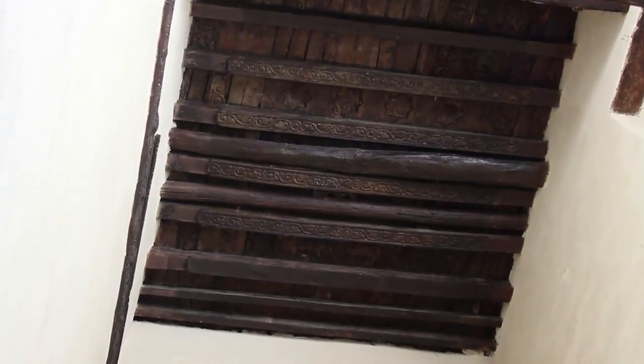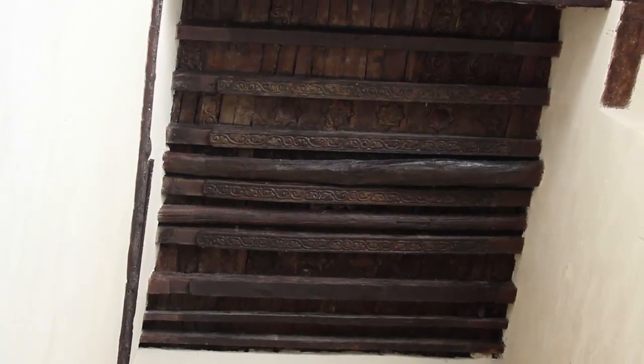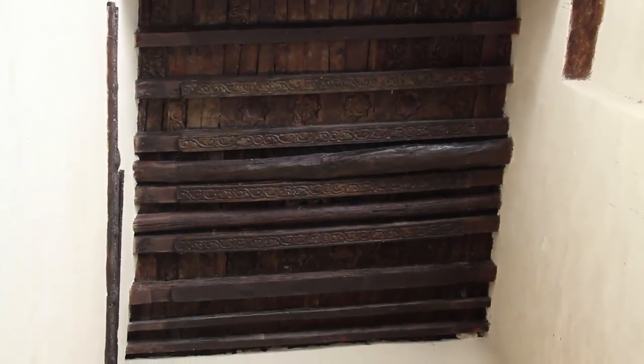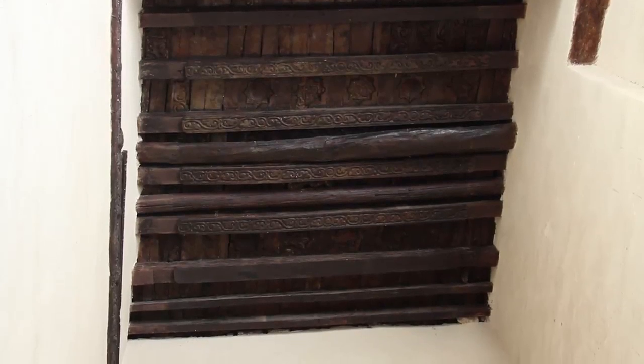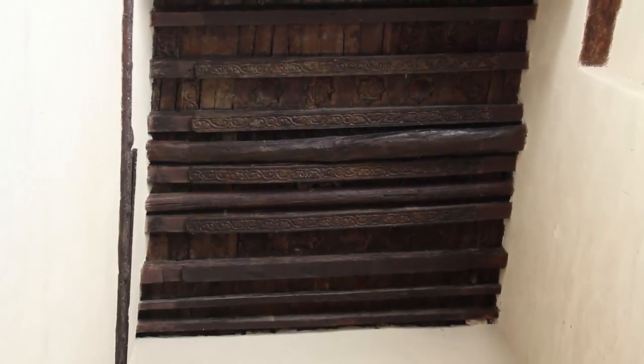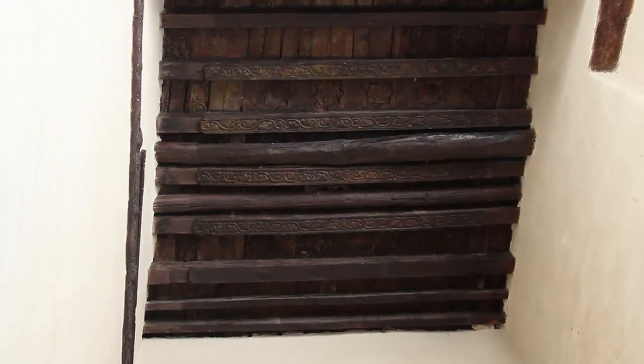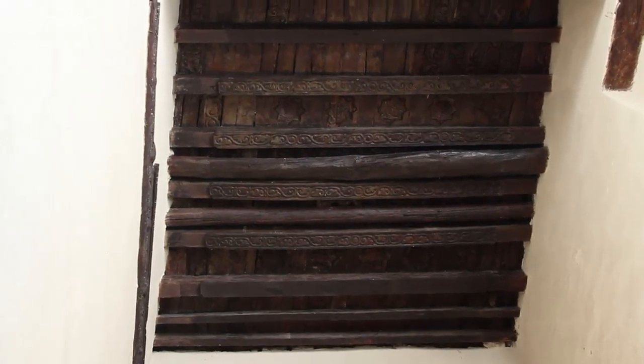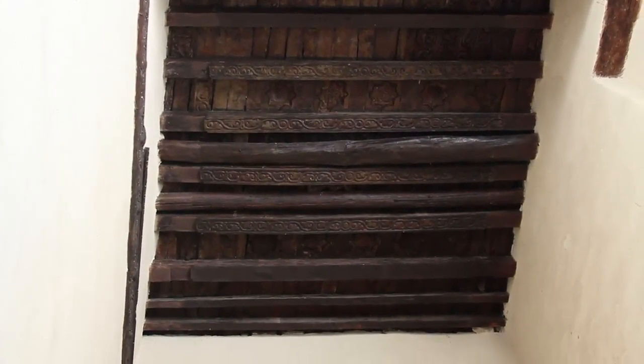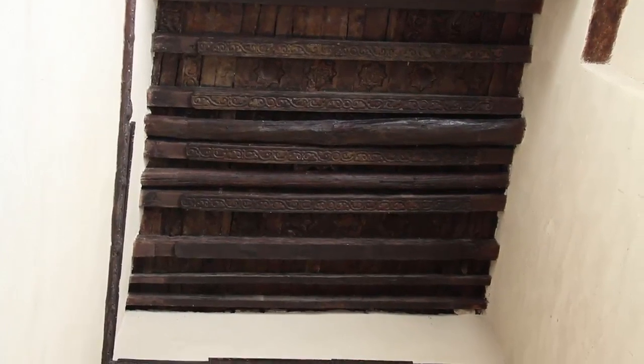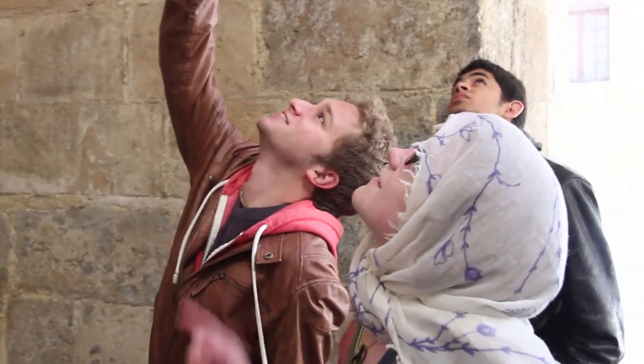What do you have between the beams? What's inside the stars? That's the harder part. You have to look carefully for that. Yes, you have animals, such as a deer, for instance. Look up.